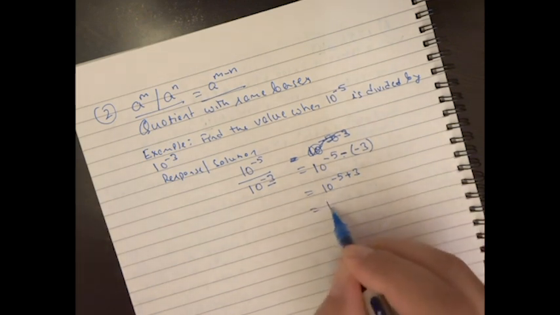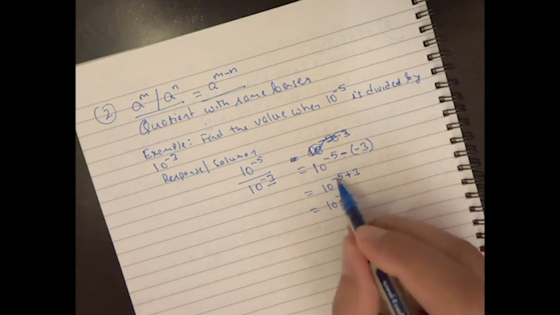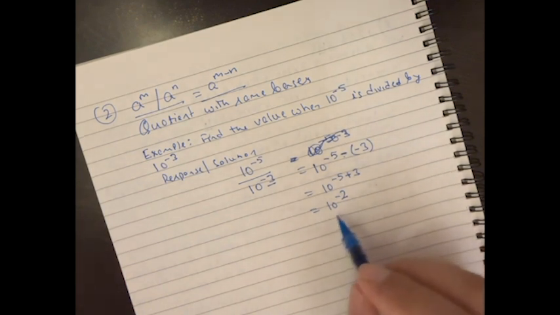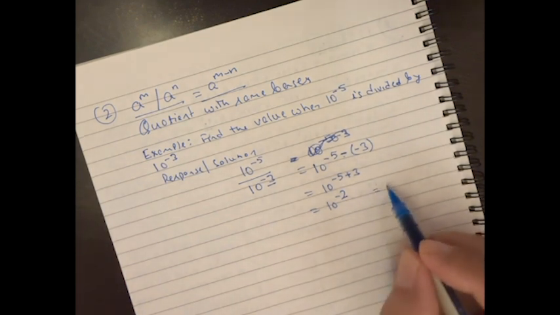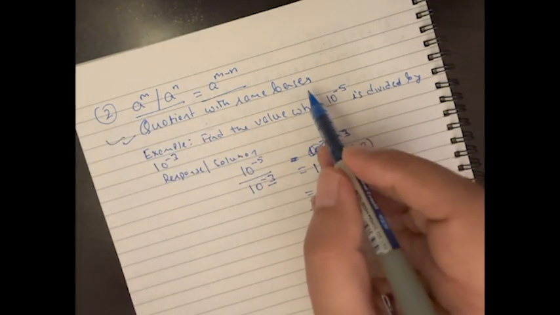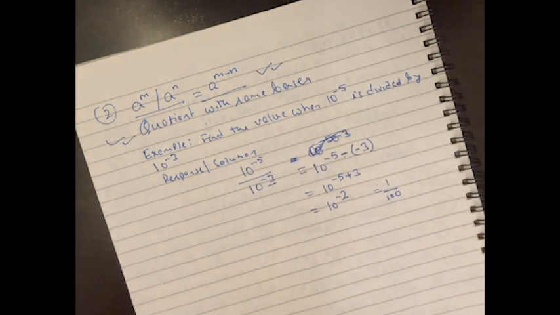This will be 10 raised to the power of minus 2, and you bring the minus symbol because it is coming with the higher value. And then if you take the inverse, this will read like 1 by 100. So this is the explanation about the quotient with same base, which is law number 2 that we have learned here. Now we will move to law number 3.